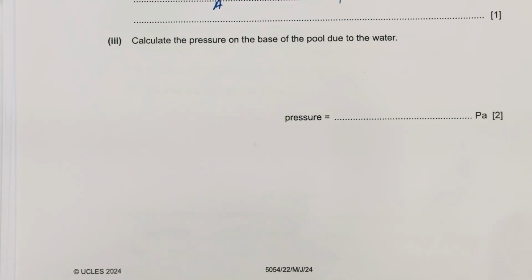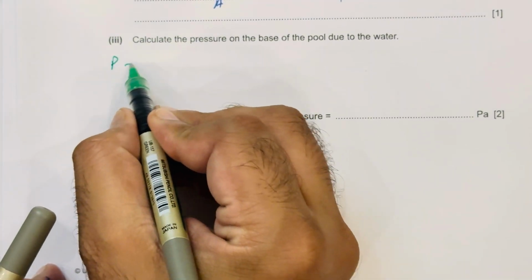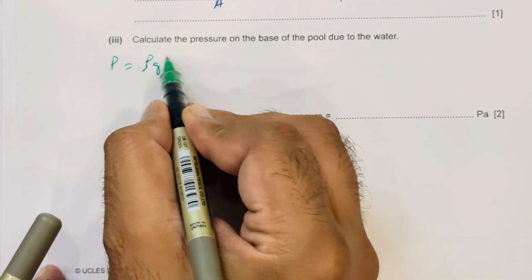Okay, calculate the pressure on the base of the pool due to the water. We know that pressure has the formula P is equal to rho g h.